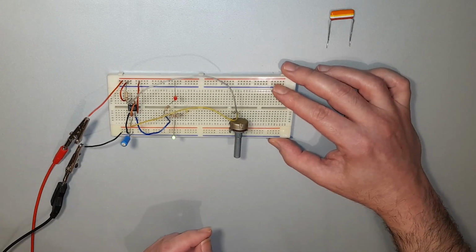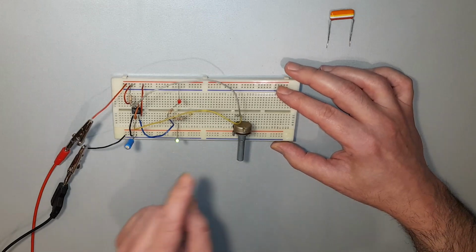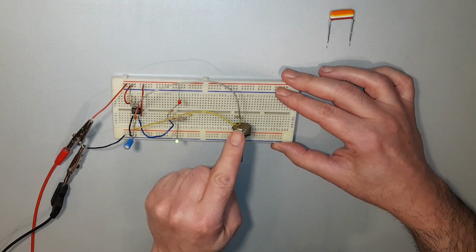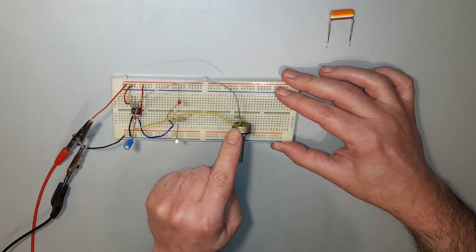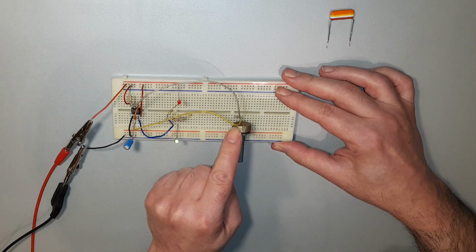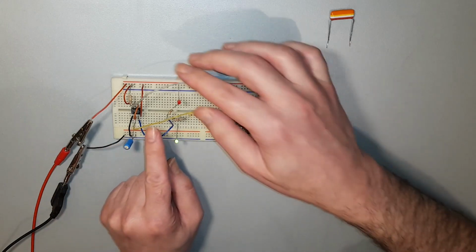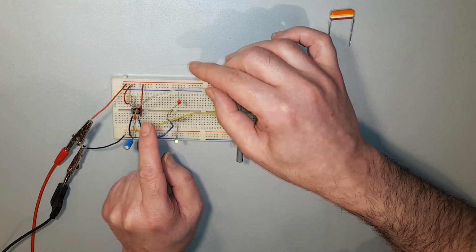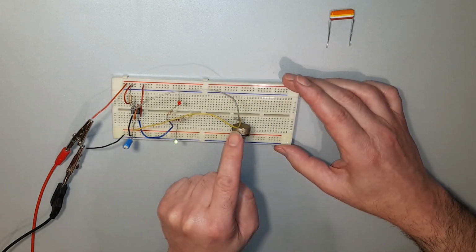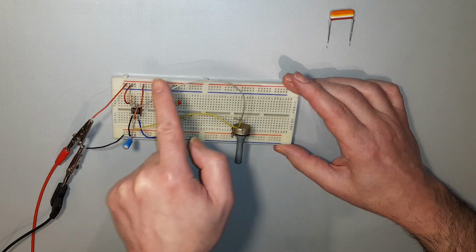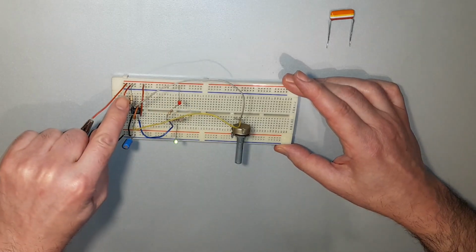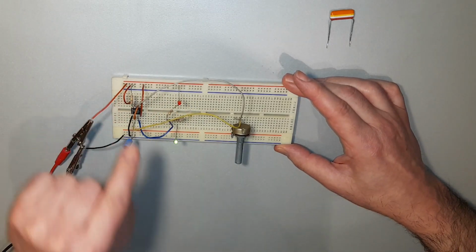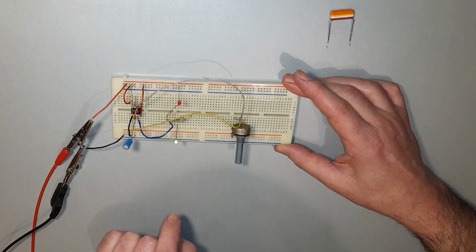But in any case, this issue is not what we really want to look at, because I've got this pot, which is 5 kilo ohms, set up as RB, because it's between pins 6 and 2 here. And I've got over here 100 kilo ohms set up as RA.